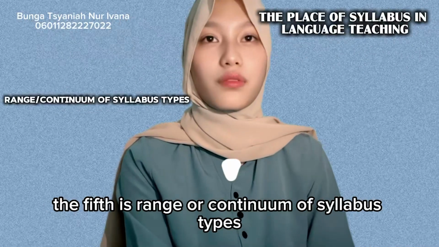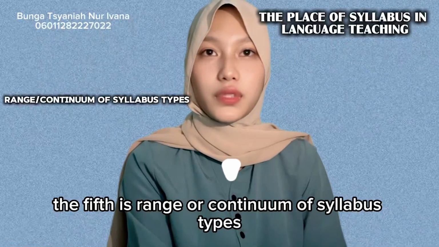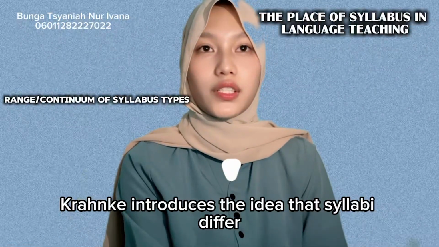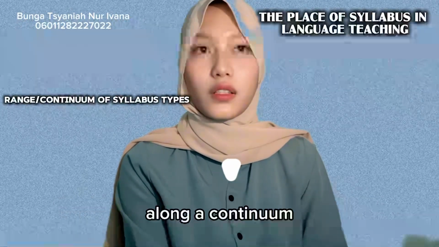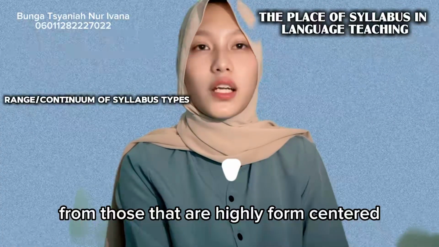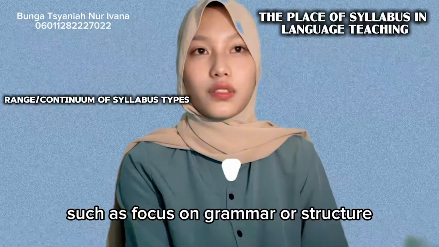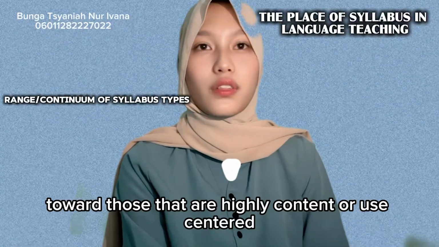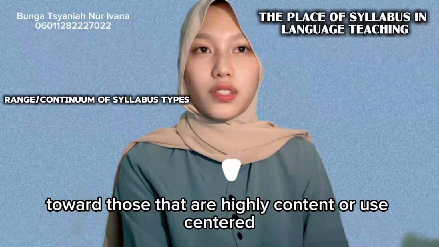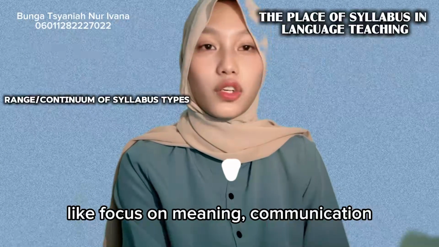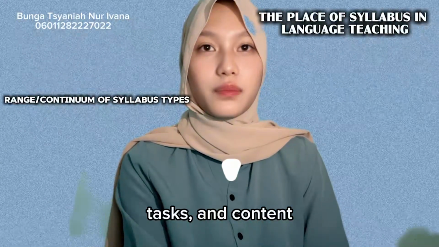The fifth is range or continuum of syllabus types. The author introduced the idea that syllabi differ along a continuum from those that are highly form-centered, such as focus on grammar or structure, toward those that are highly content or use-centered, like focus on meaning, communication, task, and content.